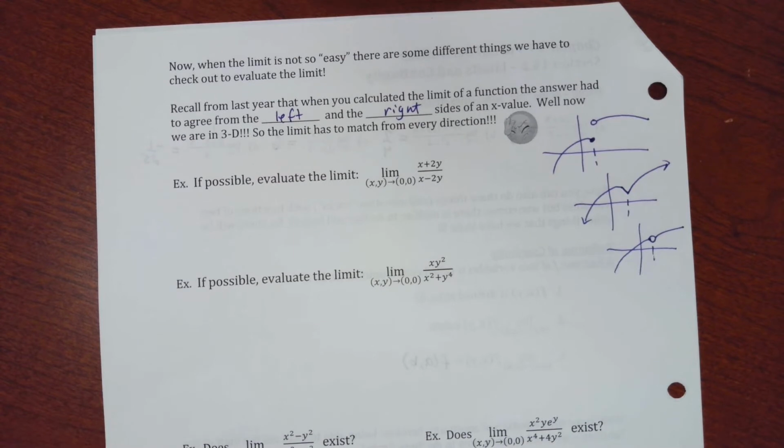Well, now, we don't have just the left and the right side. We have all kinds of different directions that we can come from. We can come from basically any direction that we want, all right? And so not just the left and right, we can come along any direction. And I'll show you some pictures in class next time just to show you more what I'm talking about. But what we have to do is instead of going along the left and the right side, we can come along any value.